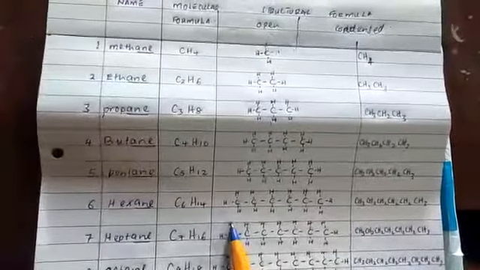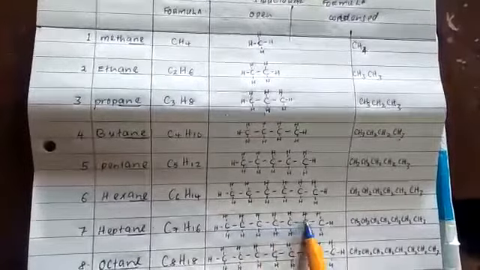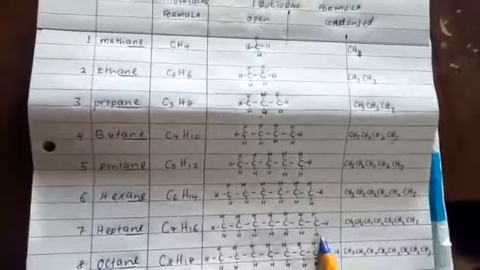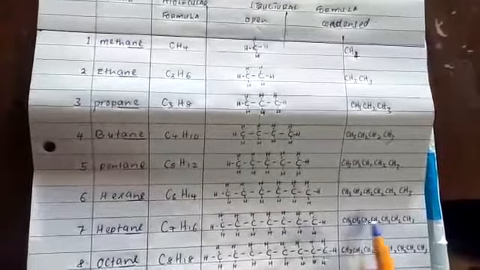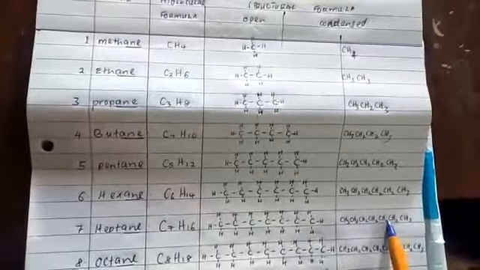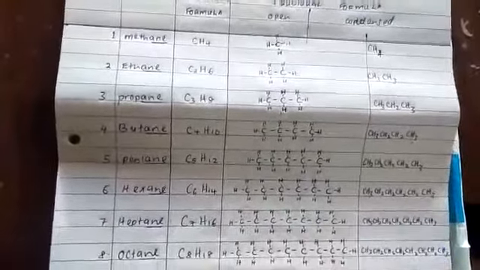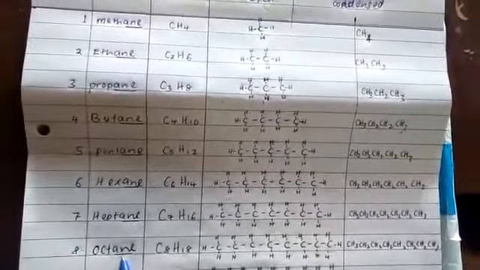Terminal carbon, put 3 hydrogen. All other carbons in between 2 hydrogen. Terminal carbon, 3 hydrogen. So you condense as CH3, CH2, CH2, CH2, CH2, CH2, then CH3. That is number 7. Then alkane number 8 is known as octane.